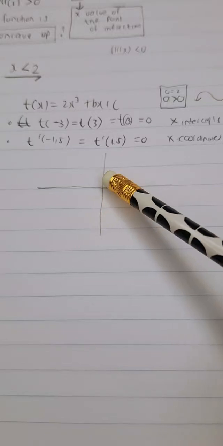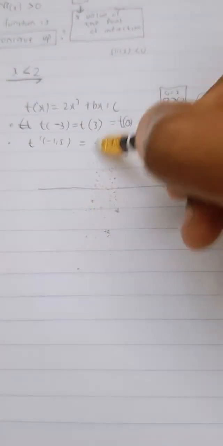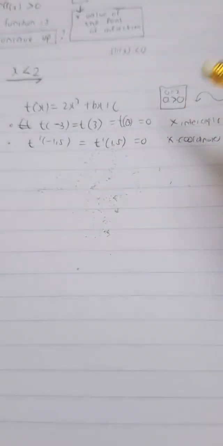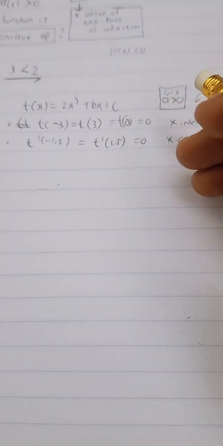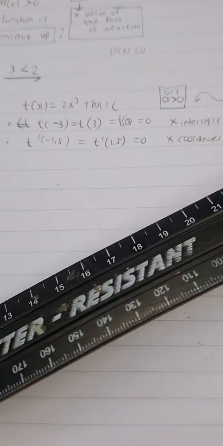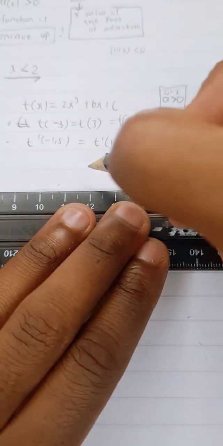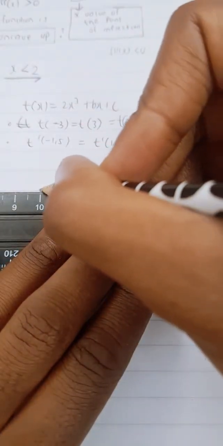We have a ruler this time round. So let's do justice, and stop doing injustices.